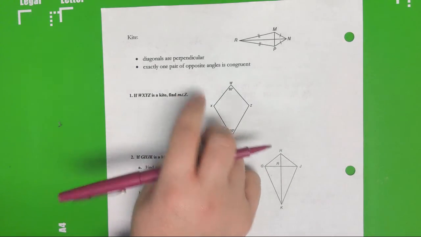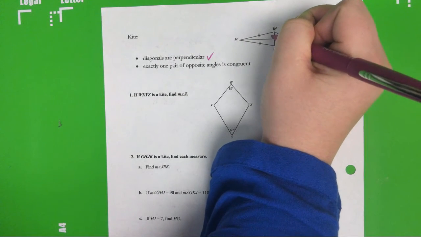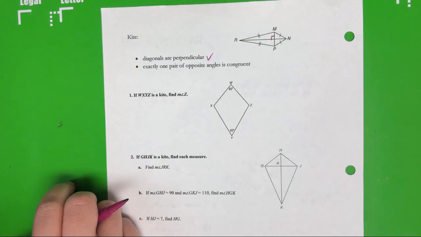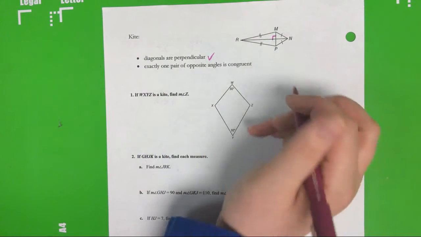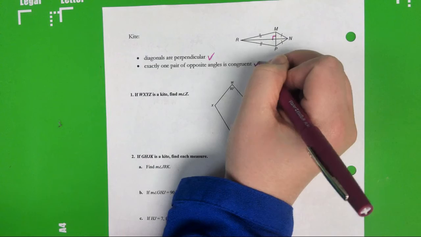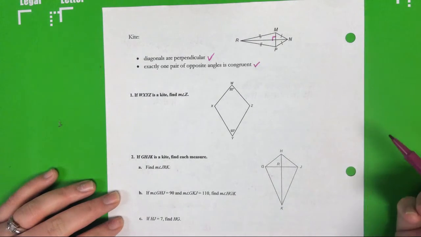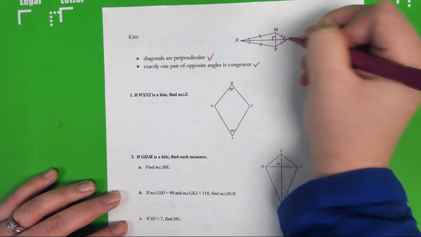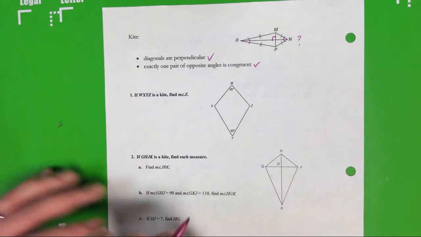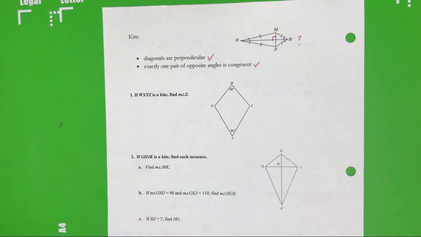In a kite, there are some characteristics. One is that the diagonals are perpendicular, so I can add a right angle. And then the second thing is that exactly one pair of opposite angles is congruent. Exactly one pair of opposite angles is congruent. So, for instance, either this one and this one match, I'm going to put a question mark, or it could be M and P match, but only one pair match.